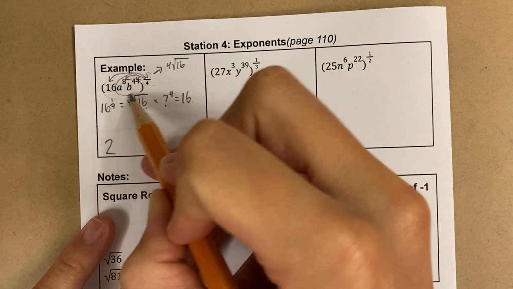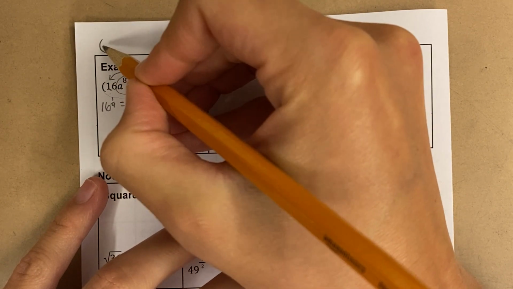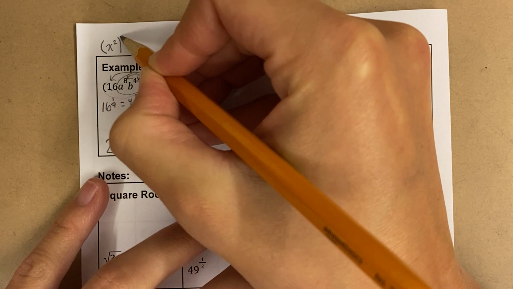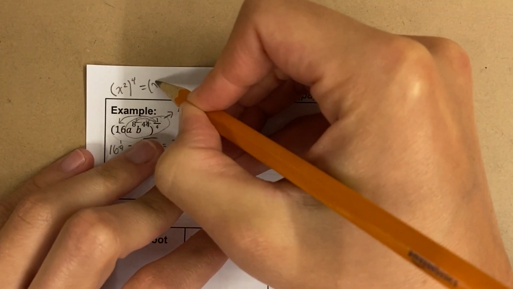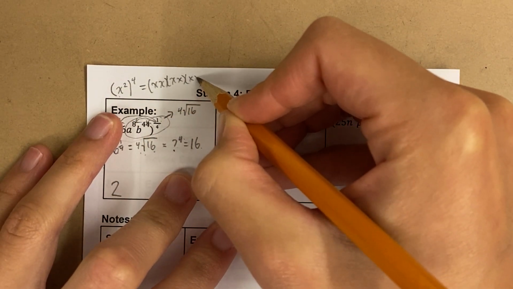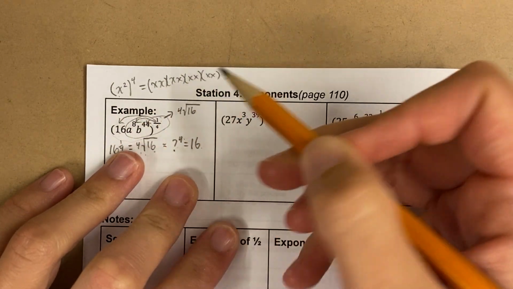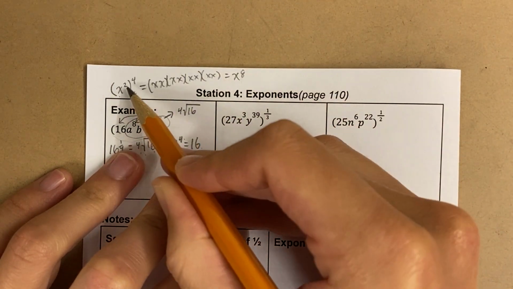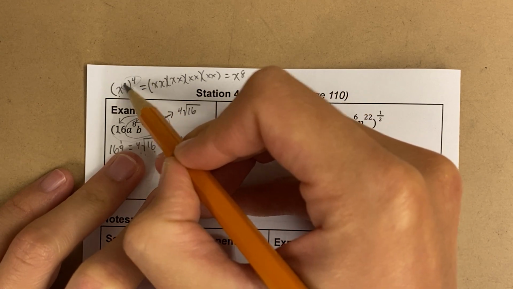Now, I think back to some of the rules I learned about exponents. Let's say I have x to the 2nd power, and then to the 4th power, like this. What does that mean? This means x times x, that's x squared, and it means that 4 times. So that's what this actually means. And what I notice is, oh, that's 8 x's. This is x to the 8th power. So how did I get from 2 and 4 to 8? Oh, that's multiplying.